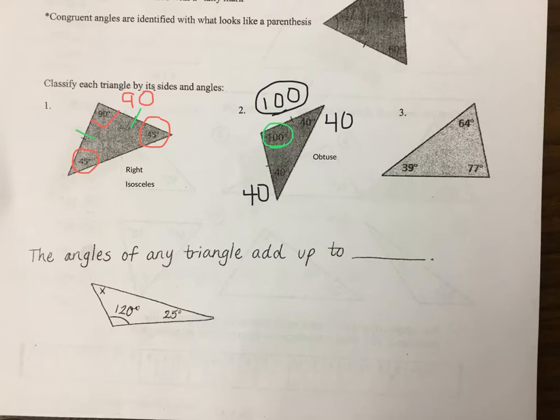And then again, just like with number 1, I see that I have two sides that are the same. And notice there's also two angles that are the same. That also helps. So this is also going to be an isosceles triangle.